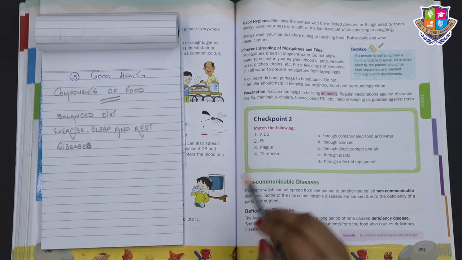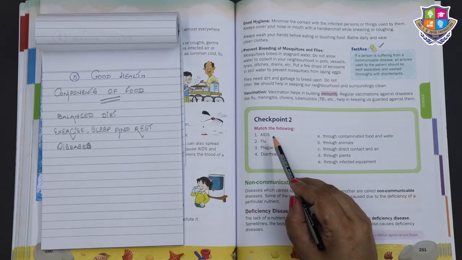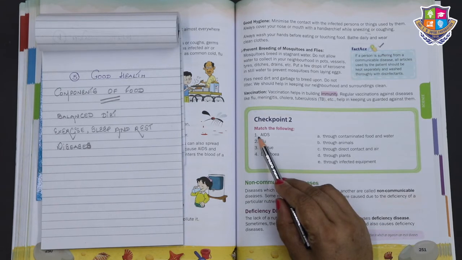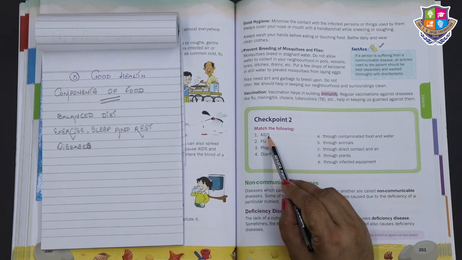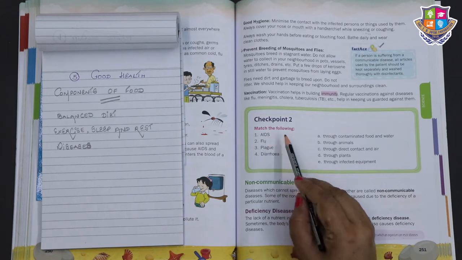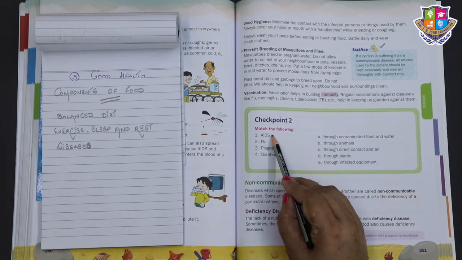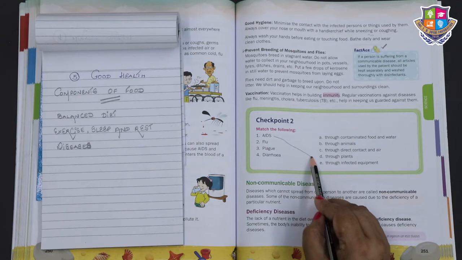Now let's come to checkpoint 2. We have the first one here as AIDS. Okay, first one is AIDS. Now it is through infected equipment.